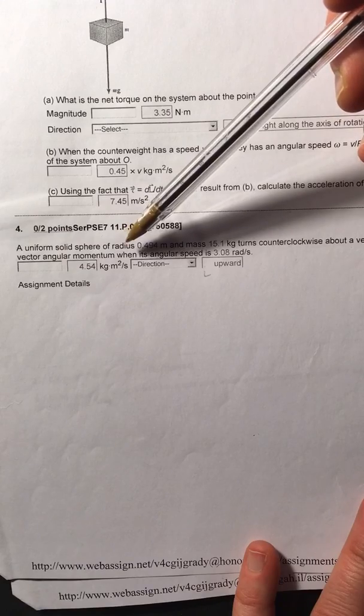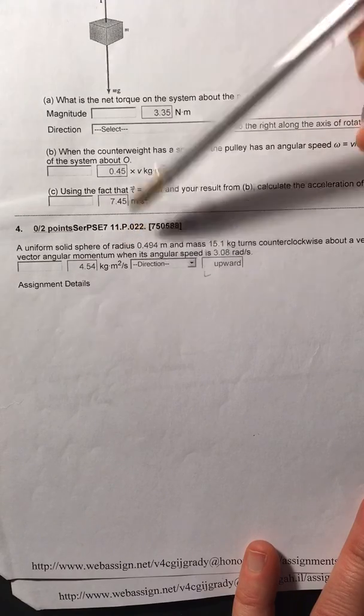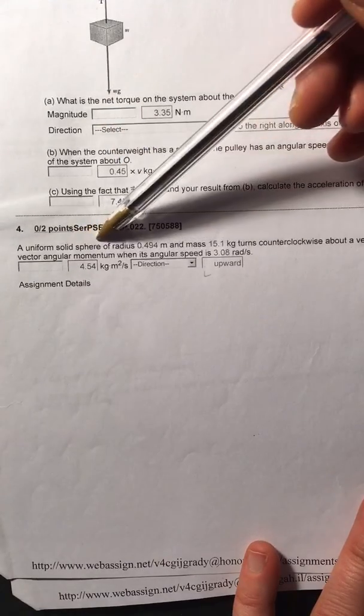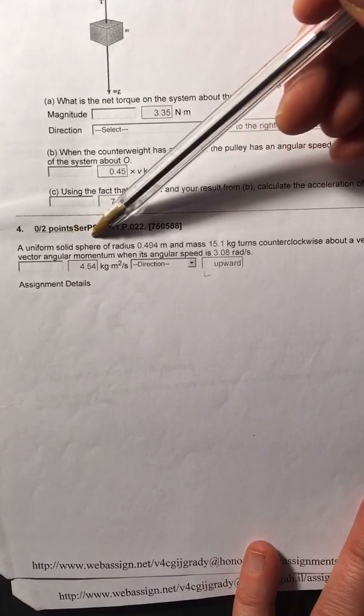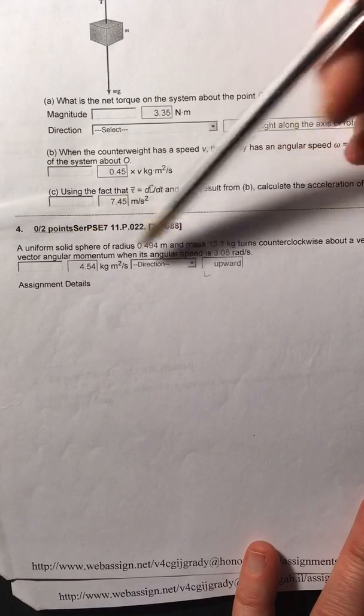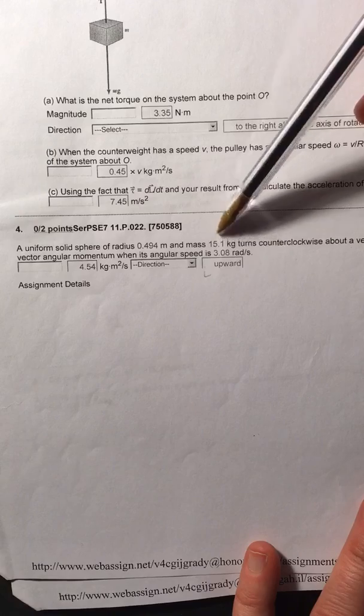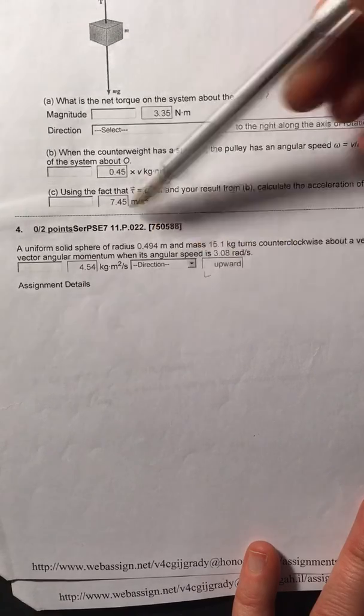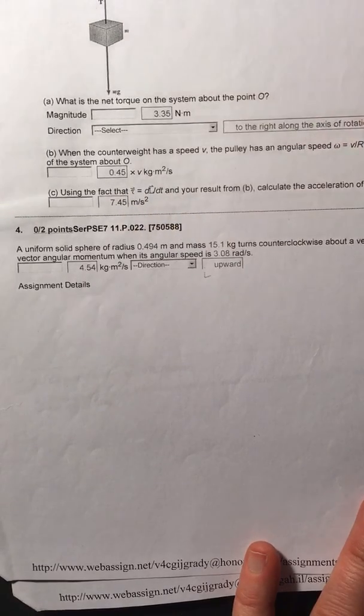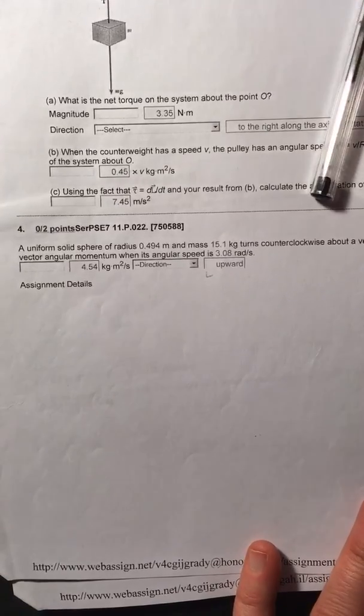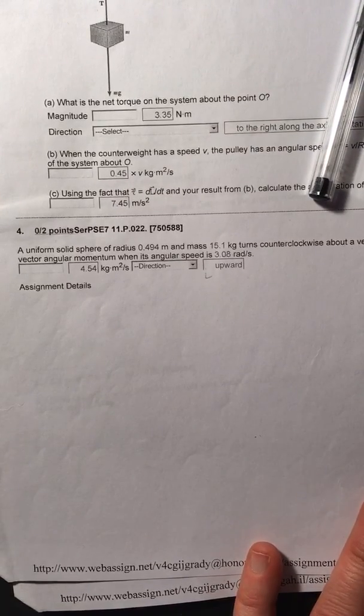MVR is not what we're looking for. I omega, because it is a solid sphere. So you need the inertia for a sphere, which is 2/5 mr squared. You know the mass, you know the radius, and then it tells you the angular speed. So that should be a pretty quick plug and chug. So hopefully that was enough. Let me know if you need more help than that.